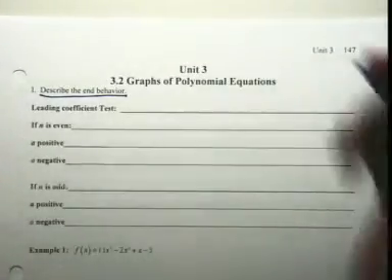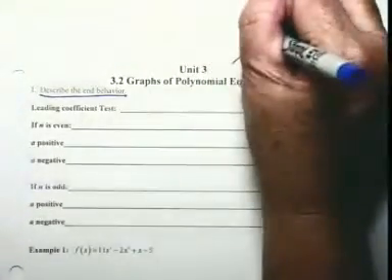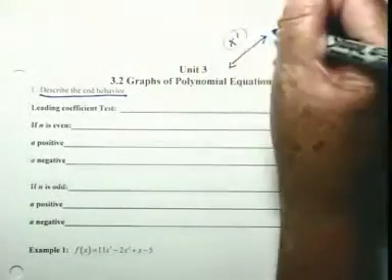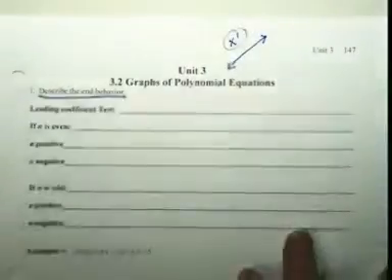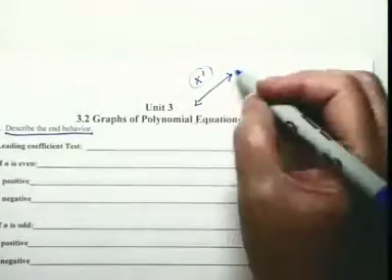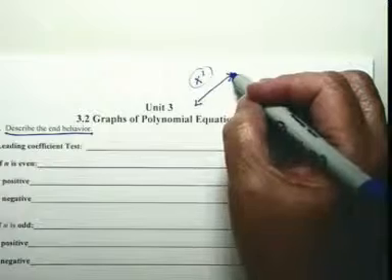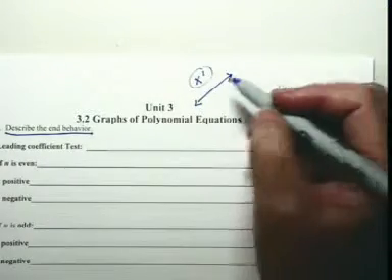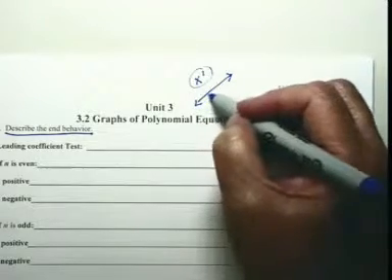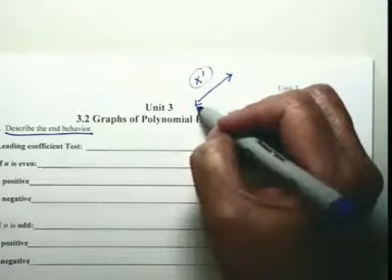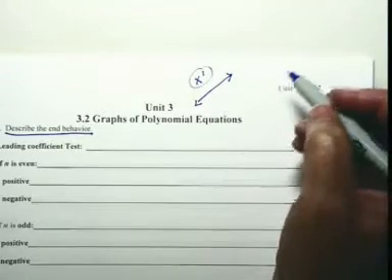For end behavior, we're going to think of a straight line. When I have x to the 1st power, we had a straight line, one end going up, the other end going down. If it had a positive slope, it was always the right end going up, left end going down.